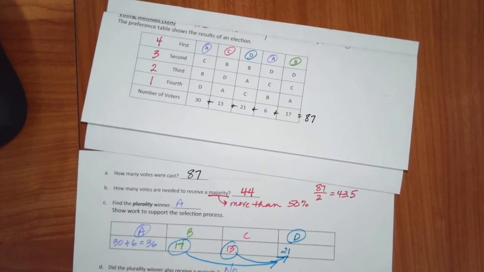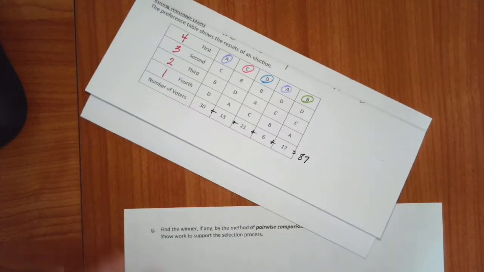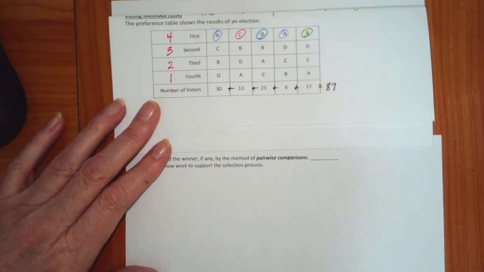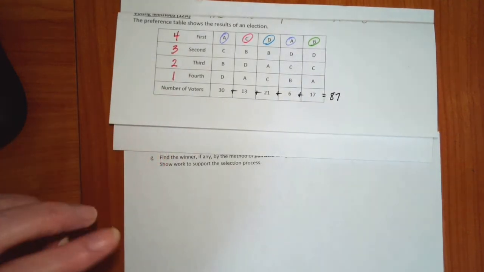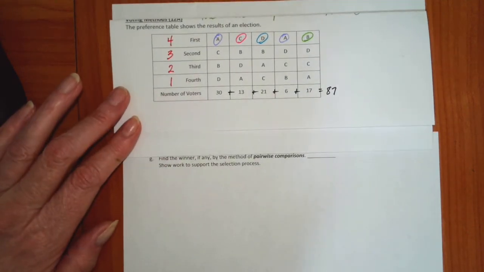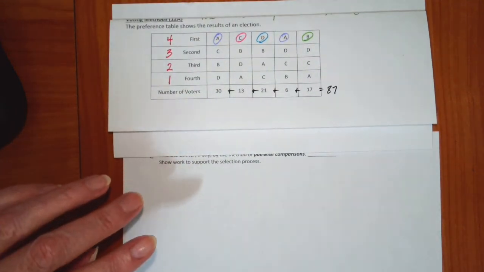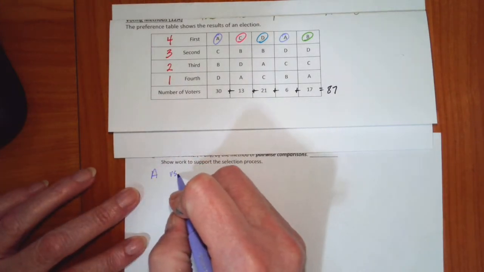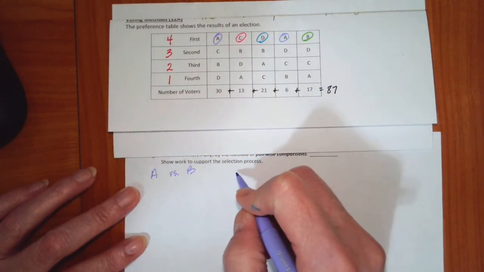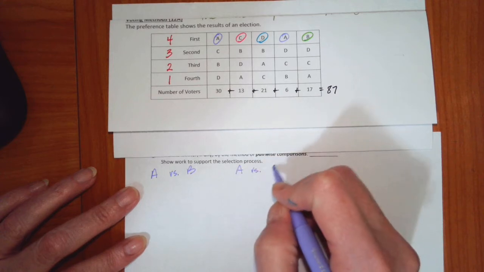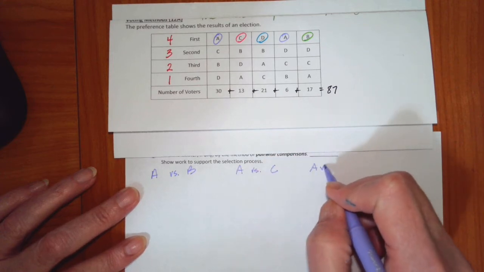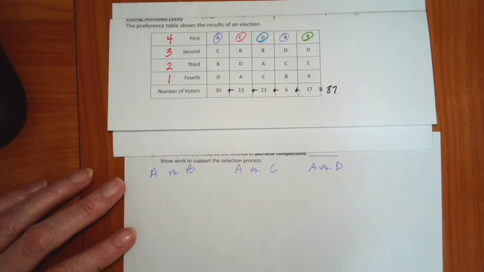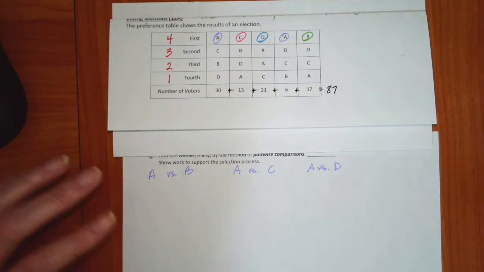Okay. Then our last method is pairwise comparisons. What that means is we compare every candidate to every other candidate. So we'll start out by comparing A, and we'll do A versus B, A versus C, and A versus D. And whoever came in higher will get the points for that.